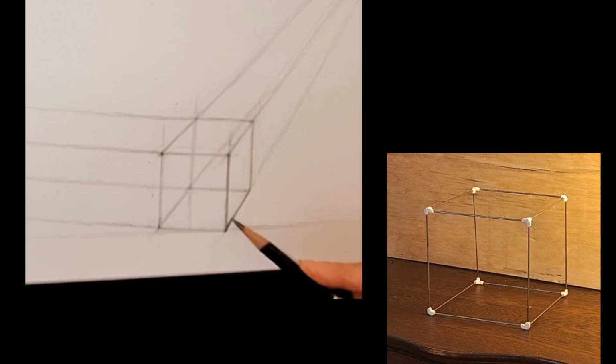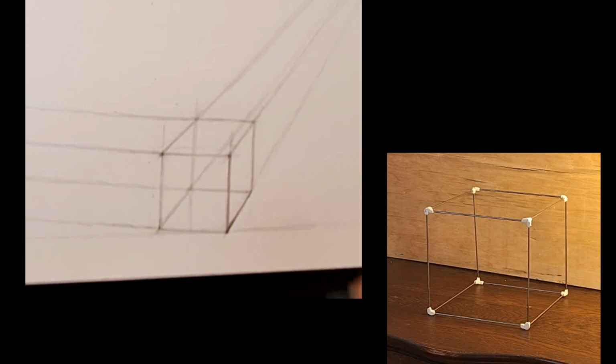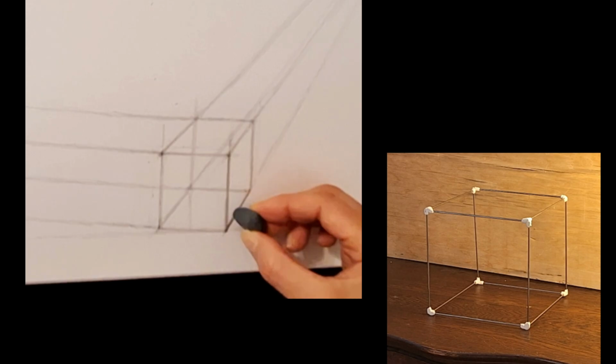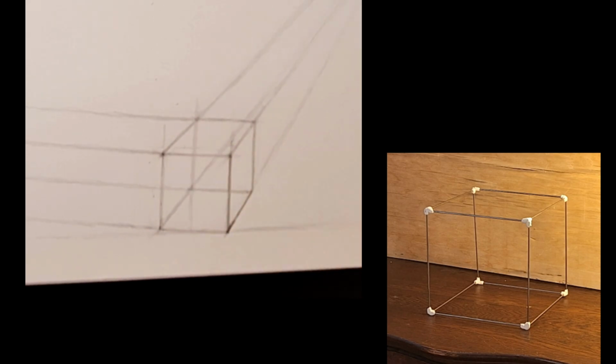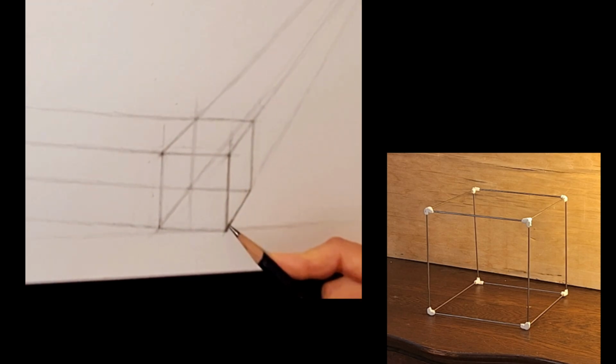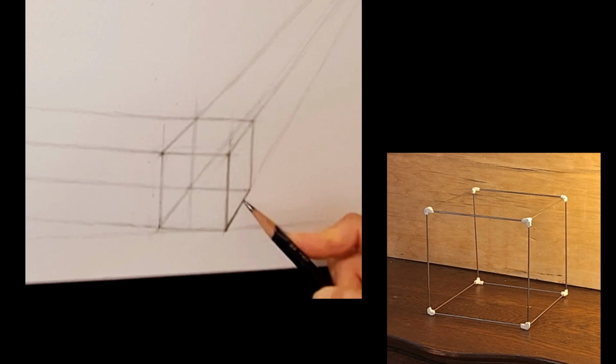Okay. I keep making it a bit too thick. See, I'm seeking perfection. Yeah, that means you shave off a fraction of the hair width. Okay, so this is more like it.